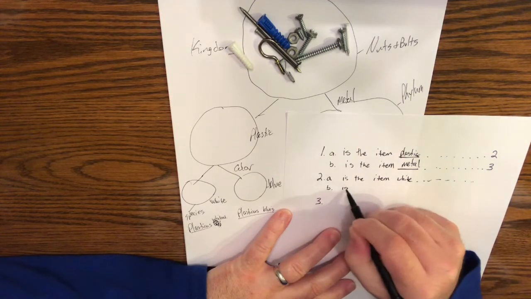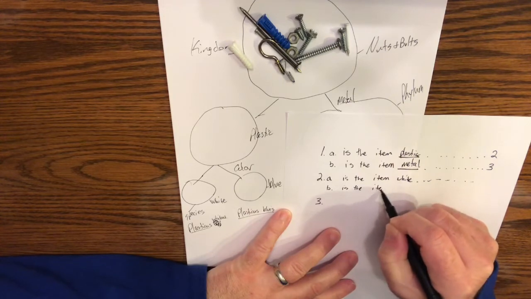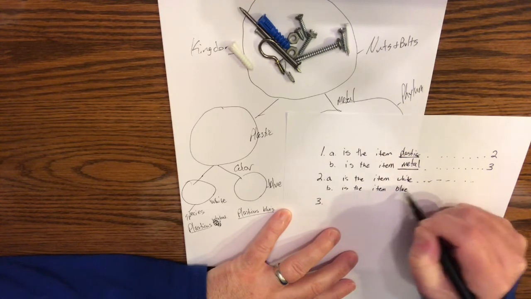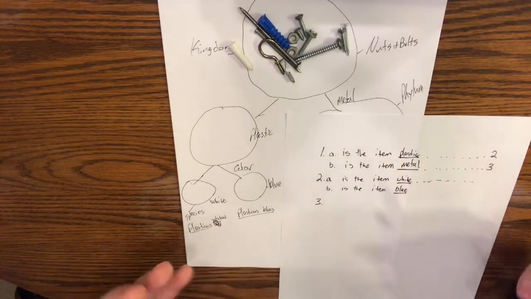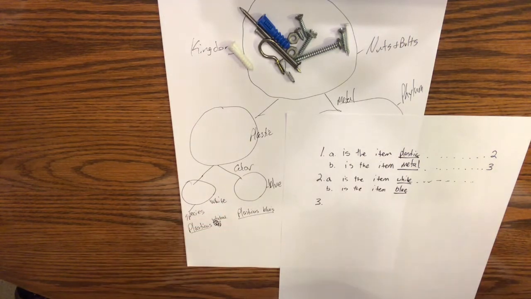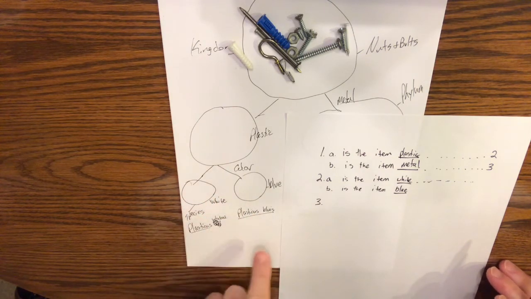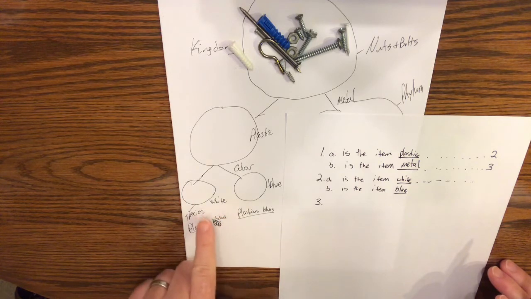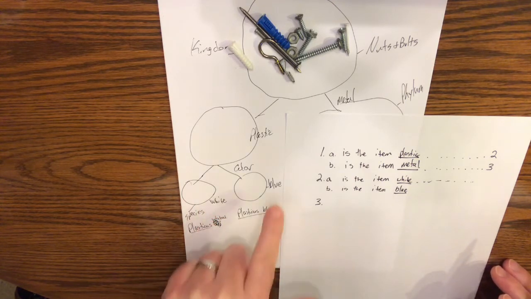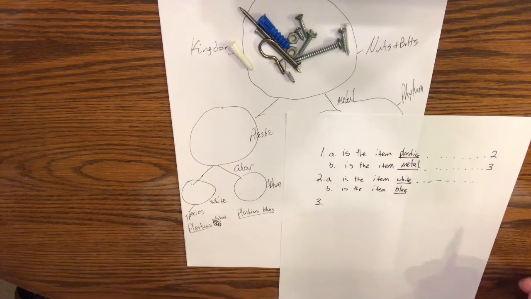B is the item blue. Or you could say this, the item is blue, the item is white. That doesn't matter. Okay? But here's the thing. With these plastic ones, is there anywhere else to go in the key? Okay? I know I kind of have this off to the side here, but you notice that there was only one white and there was only one blue.